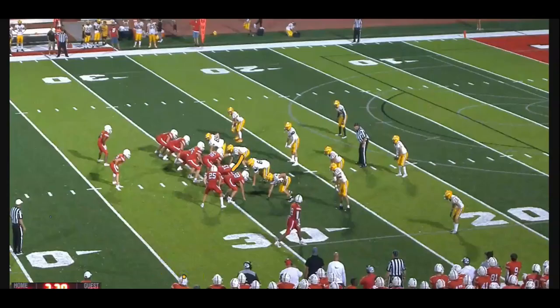So this is the same play that I was showing you in the huddle. You're going to have a 2-eye here inside of the guard. You're going to have a 5 technique outside of the tackle. So it should be a normal base call. Since he's inside of the guard, you do not want to cross block this.